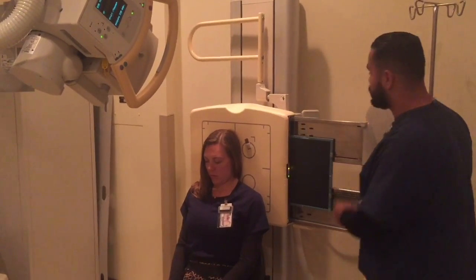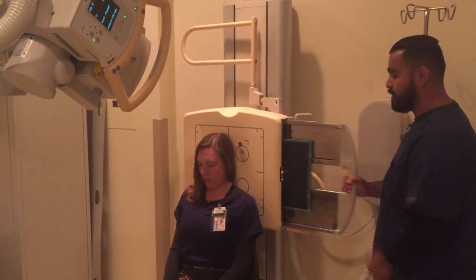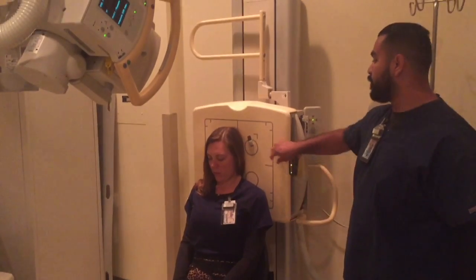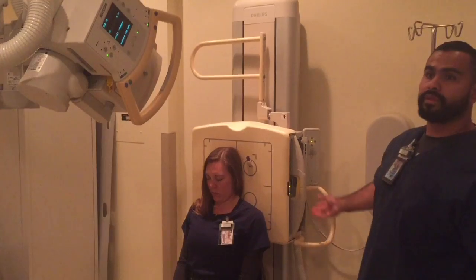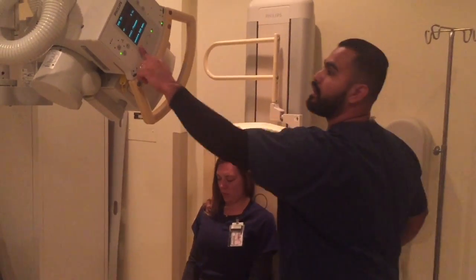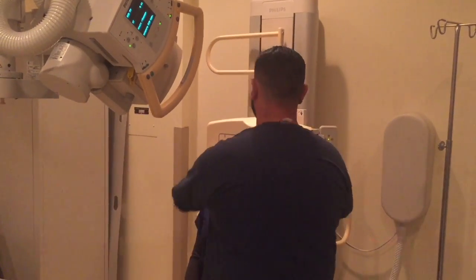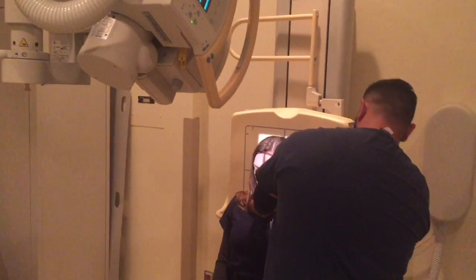I have a 10 by 12 IR in a lengthwise orientation. Patient has lead currently. I have a left marker on the left side to indicate where she's at. So now that I'm making sure that the patient is properly positioned, I will position her.